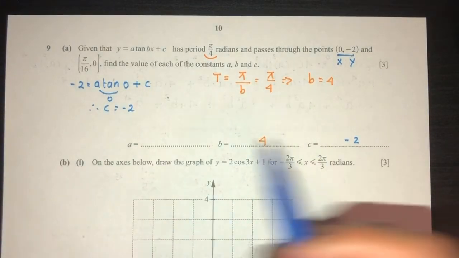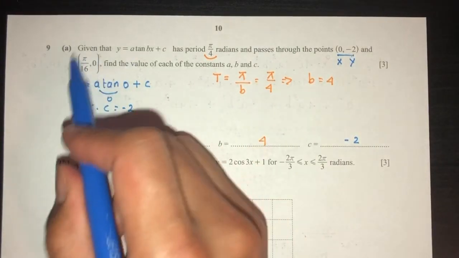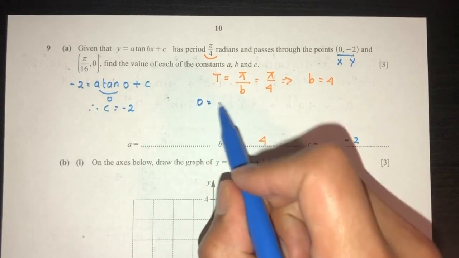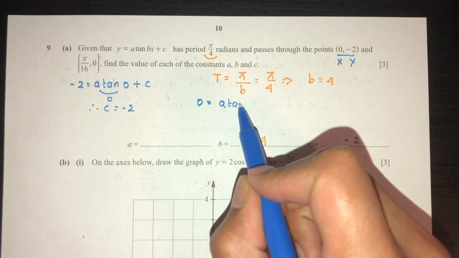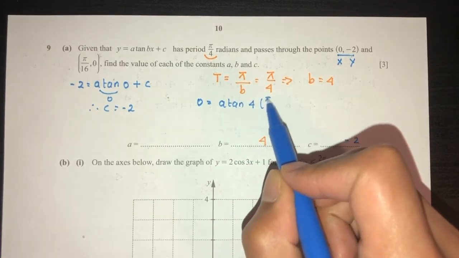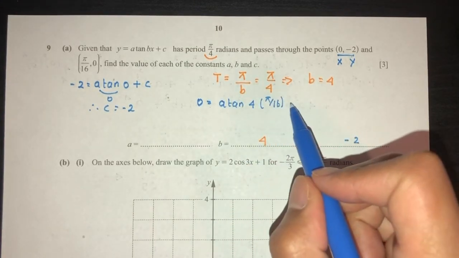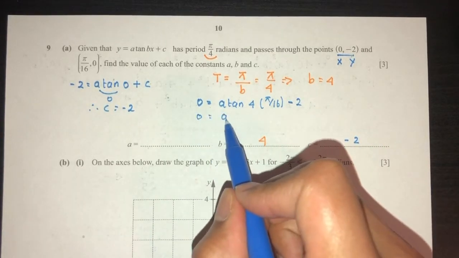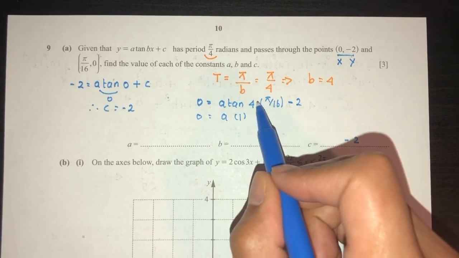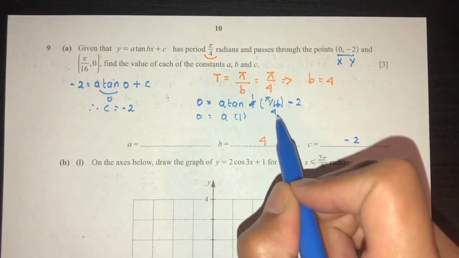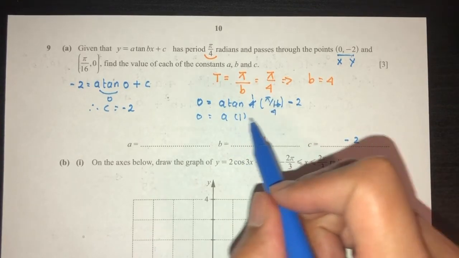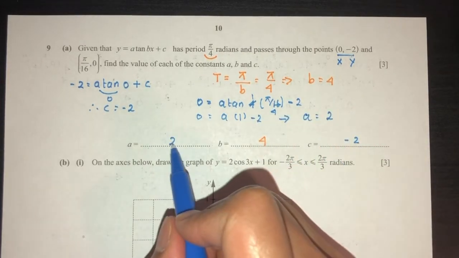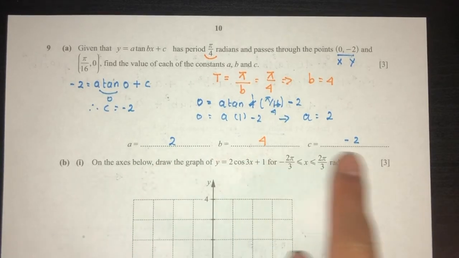Now we have to find the value of a by using this point, x and y. Same thing. So y is 0. A we don't know. Tan of 4 times x, which is pi by 16. And plus c, c is minus 2. So 0 is a. That will be 1 if you simplify, because 4 times pi by 16, pi by 4, is 45 degrees. Tan of 45 is 1, minus 2. From this you have a has to be 2. So you have your values of a, b, and c.